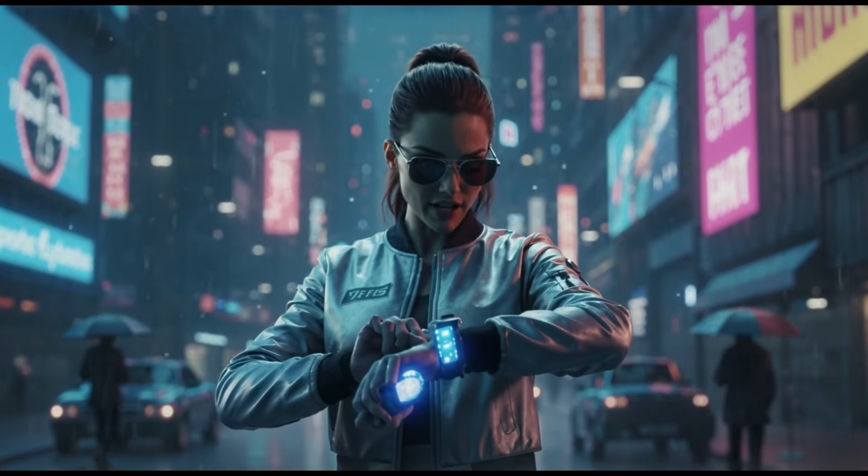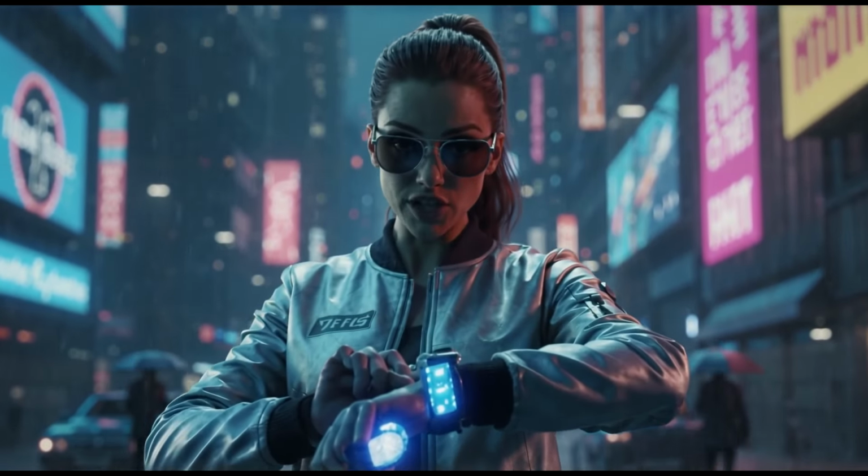Atmospheric stabilizers are now active. Please remain within the shielded sectors for your safety.